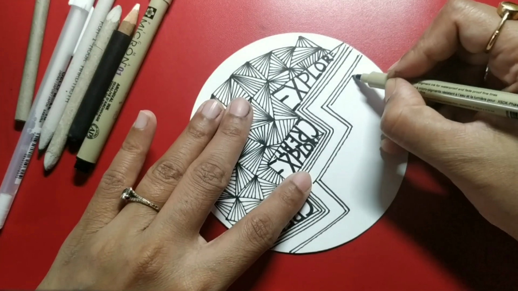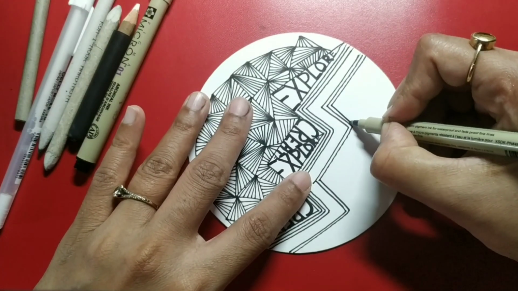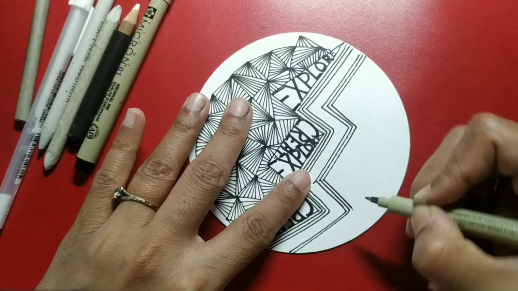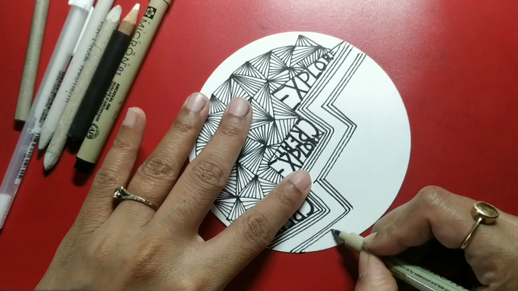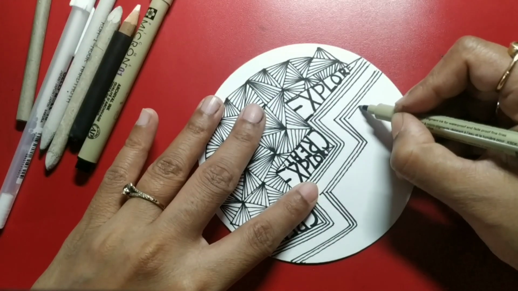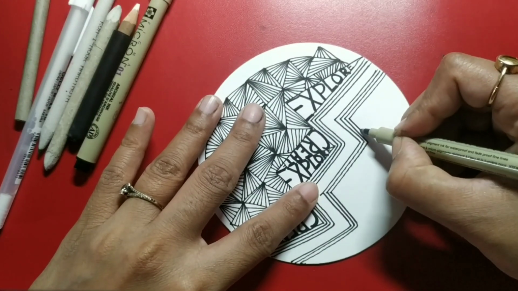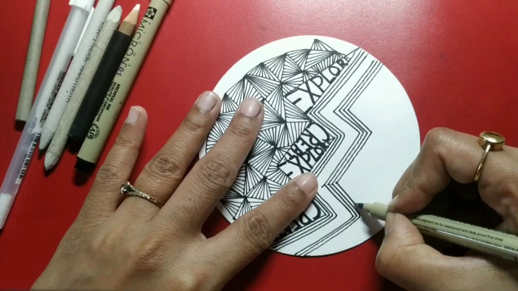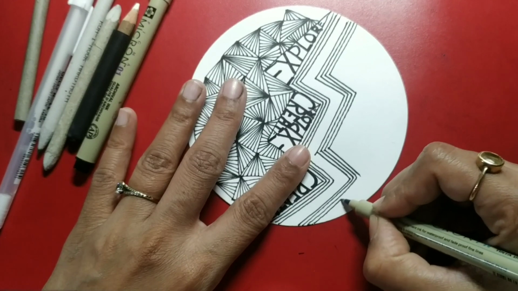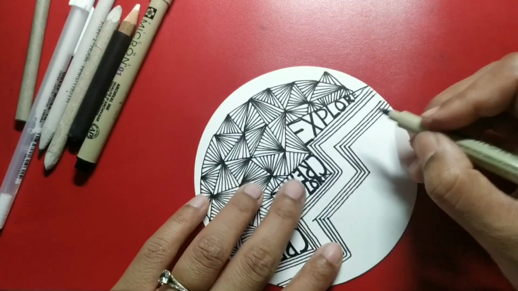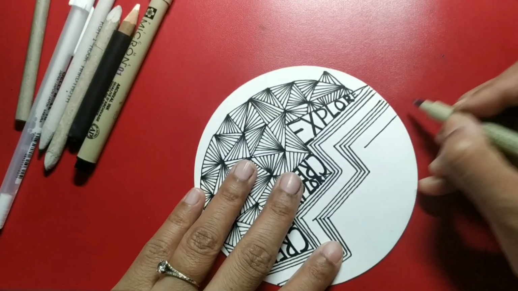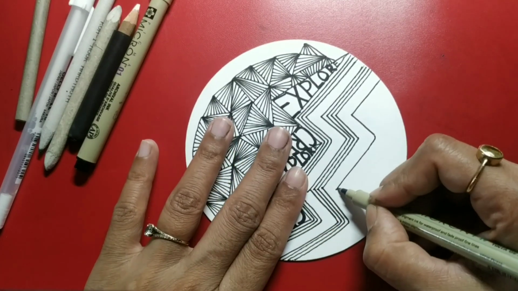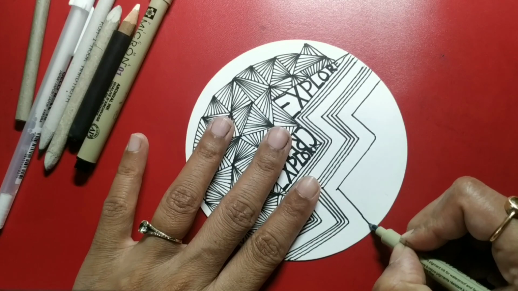Take your time. Just repeating these zigzag auras. Slowly draw each stroke. And then again, if you want a thicker aura in between to add some tangle, you can do that.